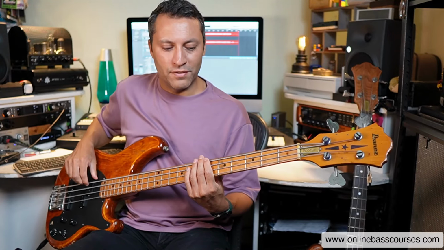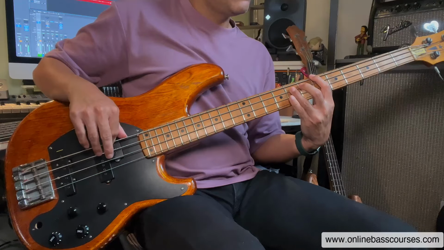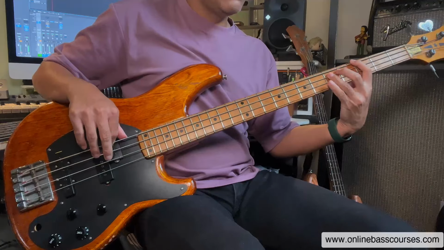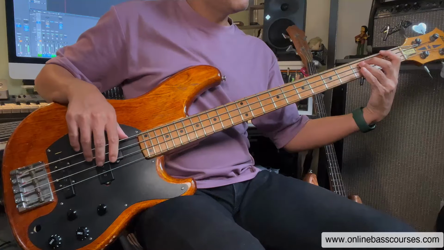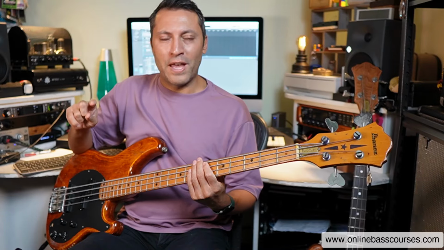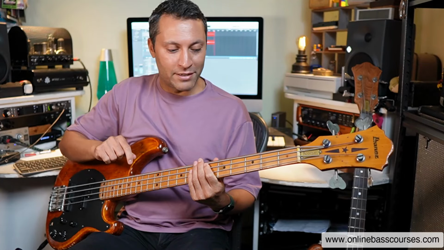A really good song I like that uses root 5 octave is Sir Duke. And there's another unmentionable band and an unmentionable song that's very famous. I'll put the text up here. Someone in the office of that band trawls through YouTube videos for people playing that song and they put a copyright strike. It's ridiculous, but it's a good song to highlight that root 5 octave.